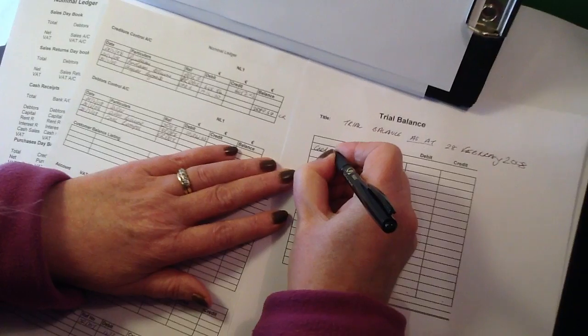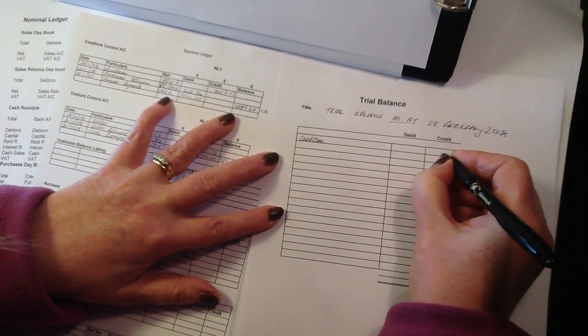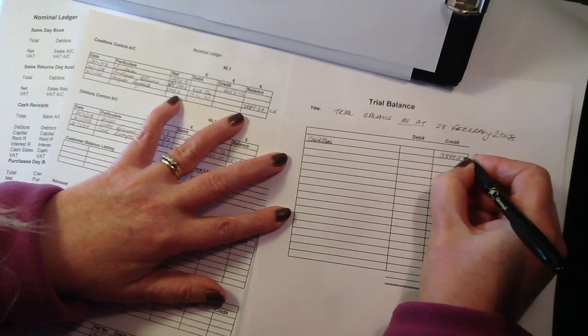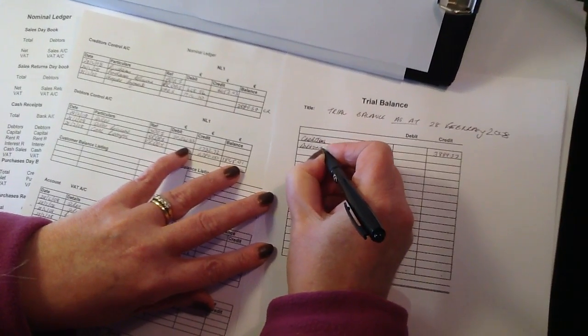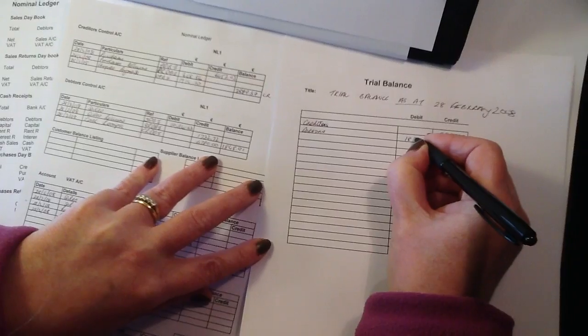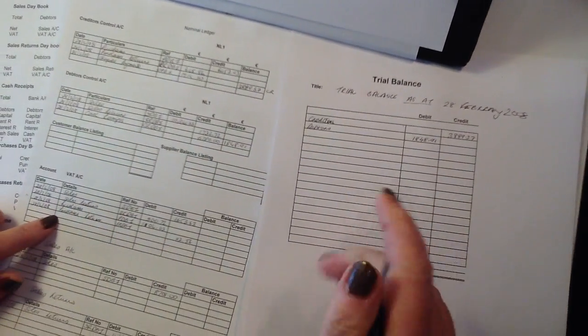Creditors. We've already balanced that, and we said that it had a credit balance, so it's going in the credit column. Debtors, we then also expect to have a debit balance, and it goes in the debit column. So then we're moving down to our VAT account.